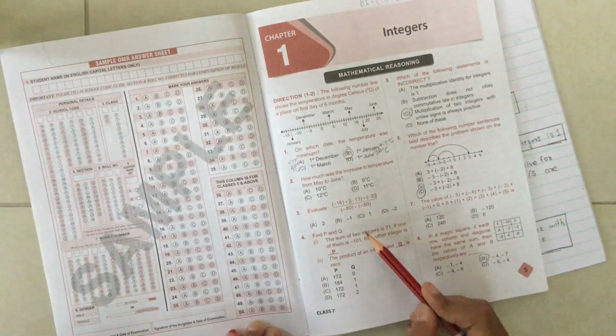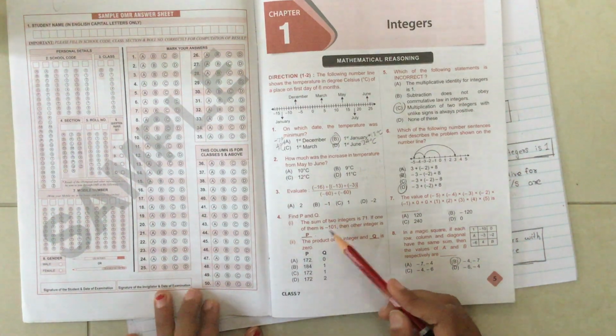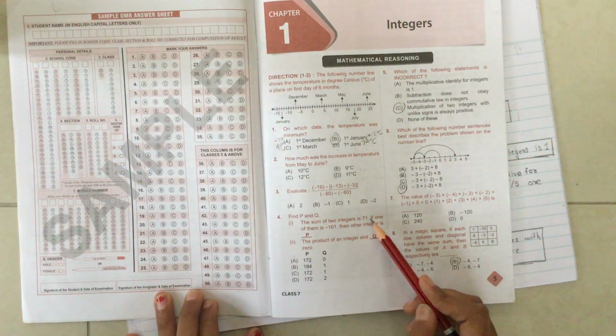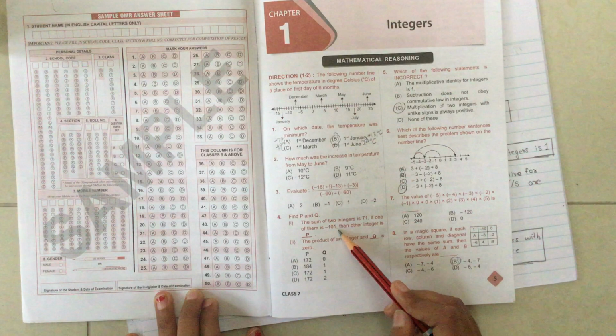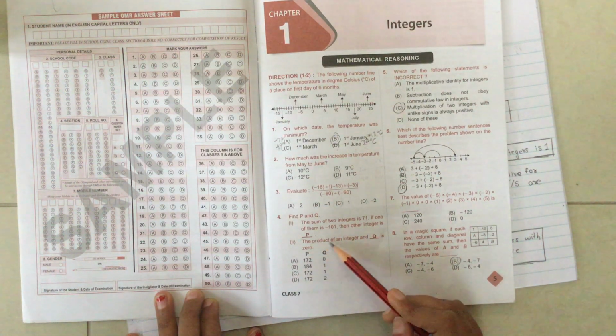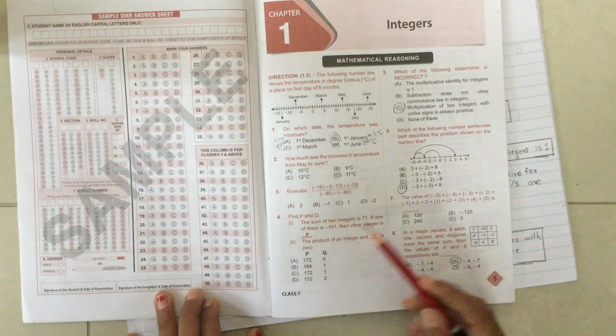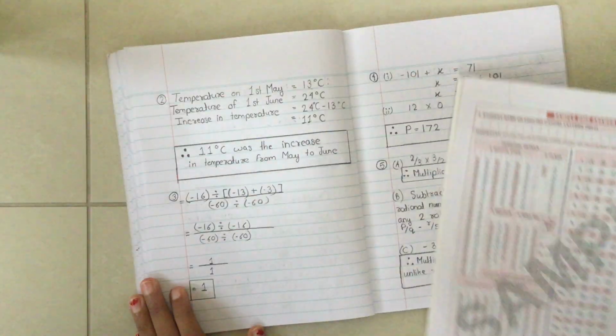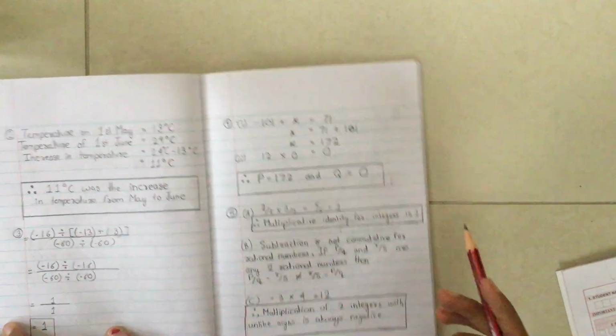Let us move on to the fourth question. Find the value of P and Q. The first statement says, the sum of two integers is 71. If one of them is minus 101, then the other integer is P. The second statement says, the product of an integer and Q is 0. So let us see how to find the values of P and Q.